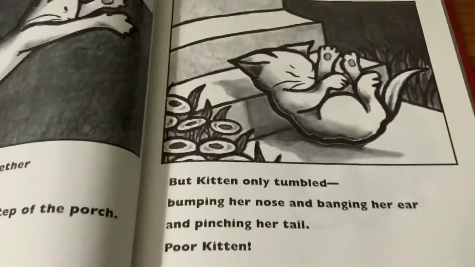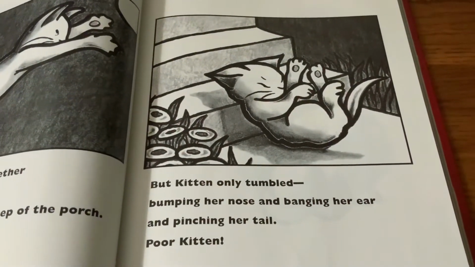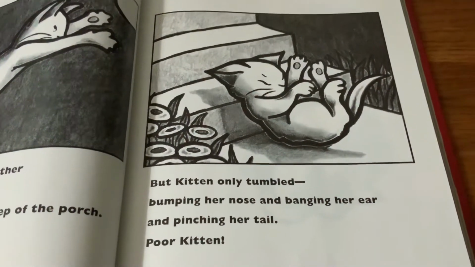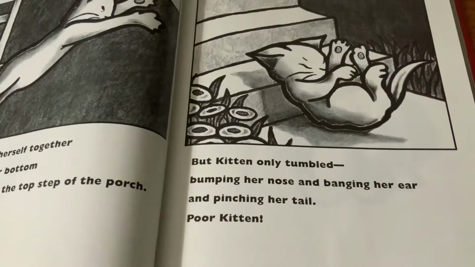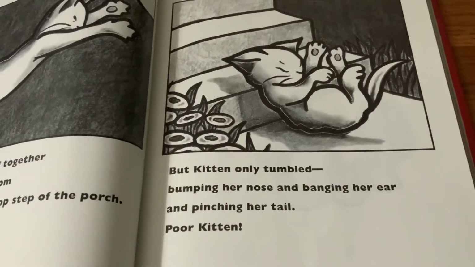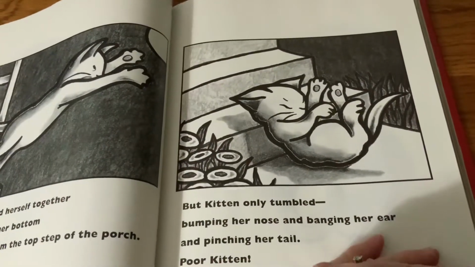But Kitten only tumbled, bumping her nose and banging her ear and pinching her tail. Poor Kitten. She took quite a tumble, didn't she? Okay. So my prediction was right. She did keep on trying. And let's see what the author says she's thinking now.